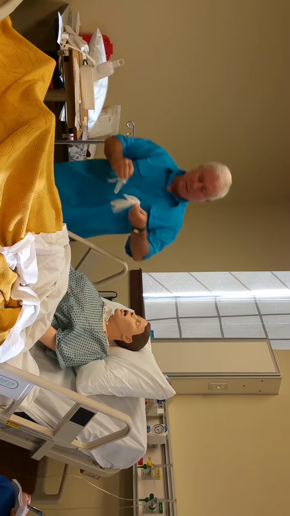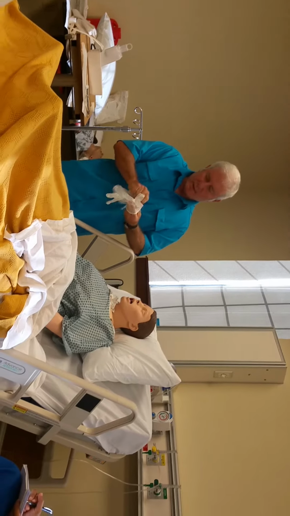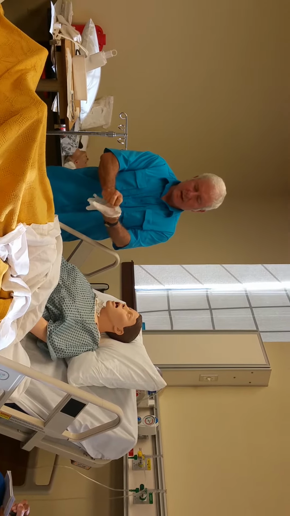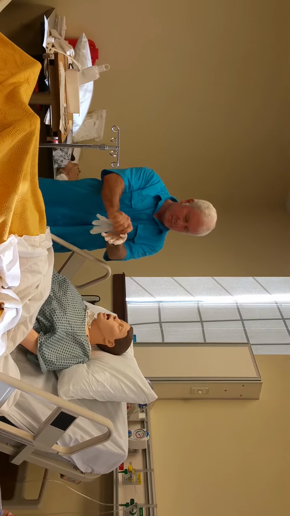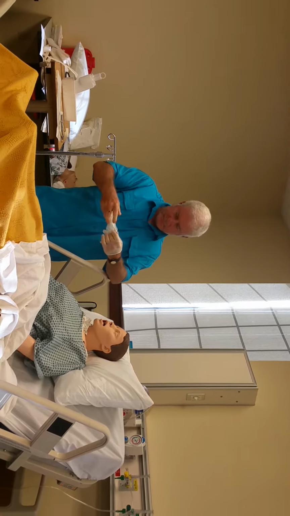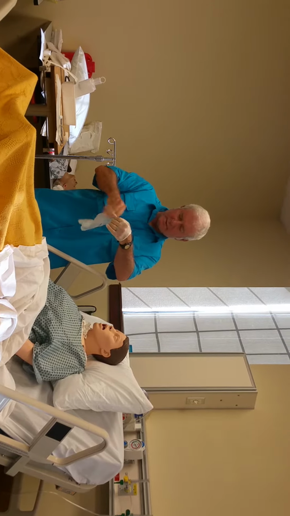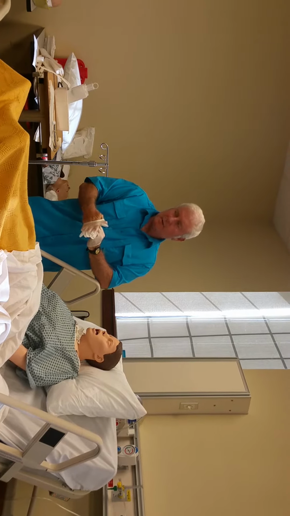This is a clean technique. We could possibly come into contact with body fluids, meaning gastric content. So we're going to put gloves on, before I even get started, so I don't forget.